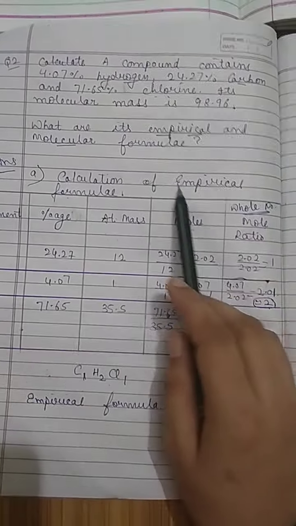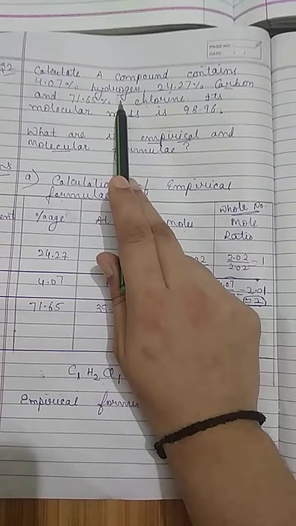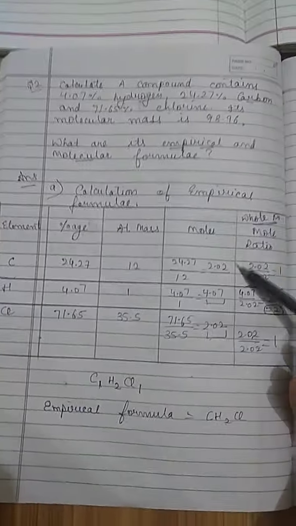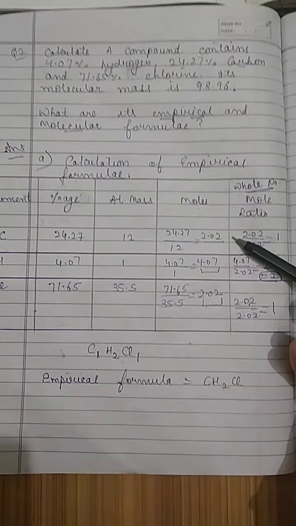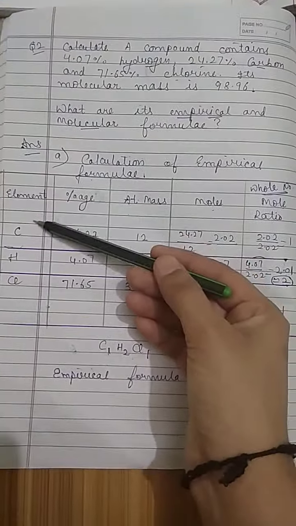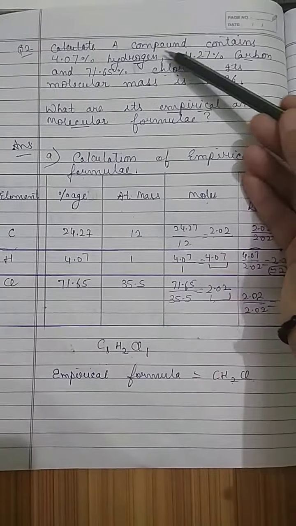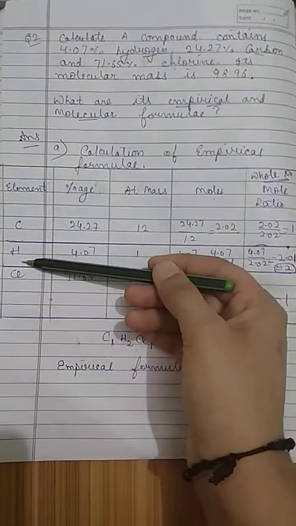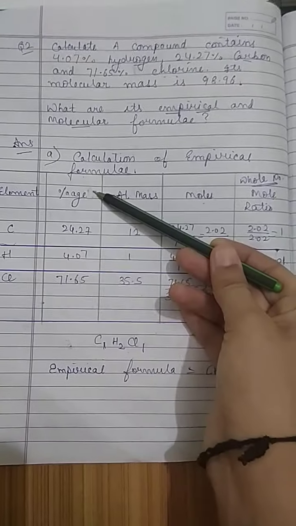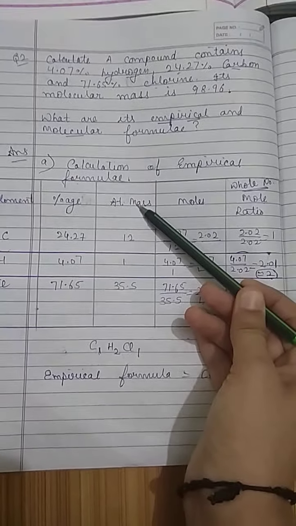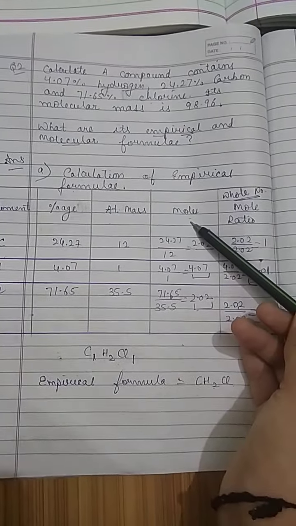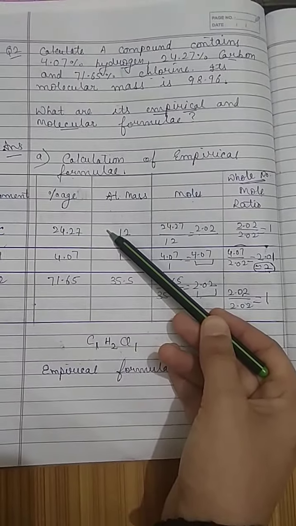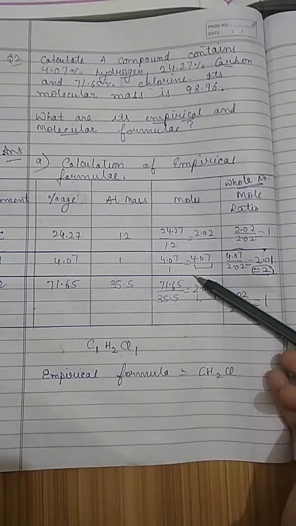Okay, सबसे पहले हमारे यहाँ पे कौन से elements दे रखे हैं? Hydrogen, carbon and then chlorine. So here this is the tabular form to find the empirical formula. Firstly we'll write the elements. Which three elements are given? Hydrogen, carbon and chlorine. Okay, so we have written these: carbon, hydrogen and chlorine. Then we'll write the percentage, then atomic mass, और फिर हमने moles find करनी है. और हम moles कैसे find करेंगे? We'll divide the percentage with atomic mass, और उन दोनों को divide करने से हमारे पास moles आ जाएंगे.